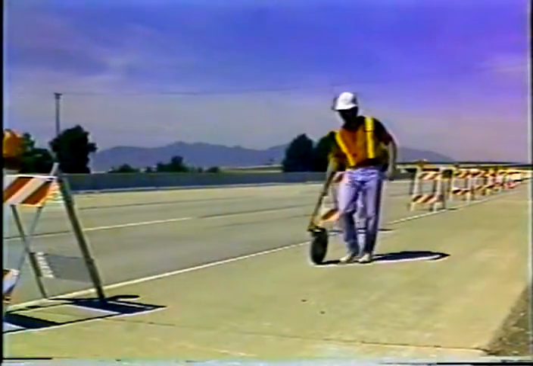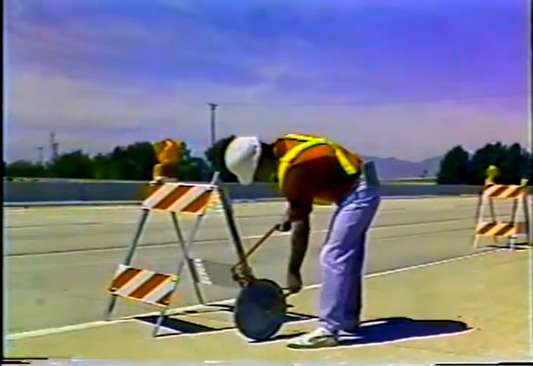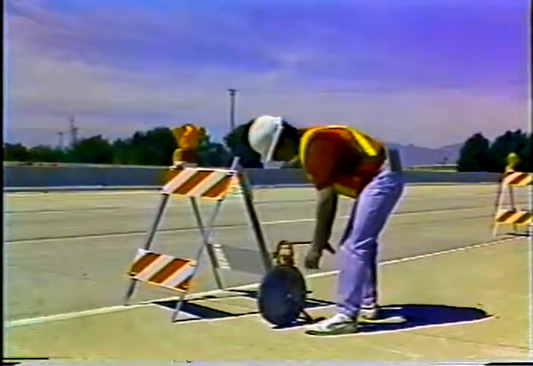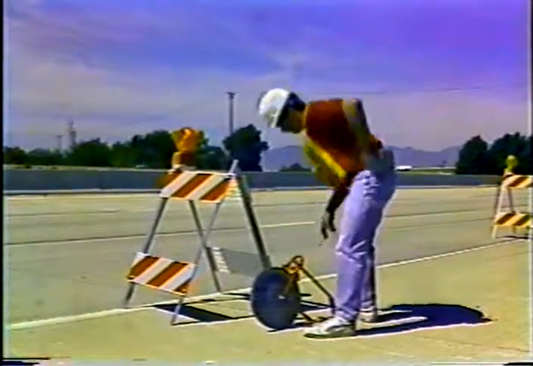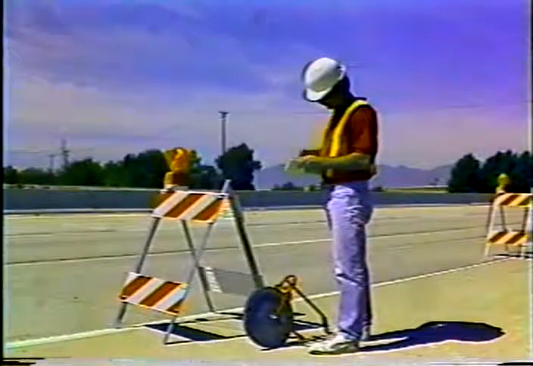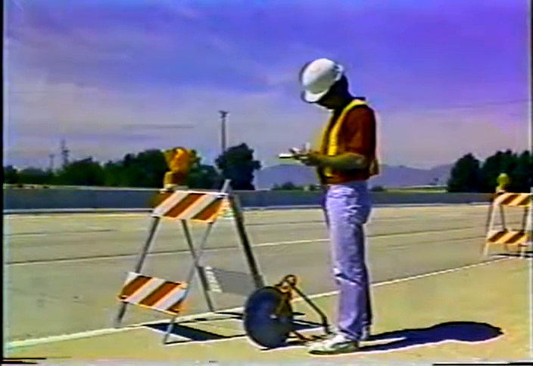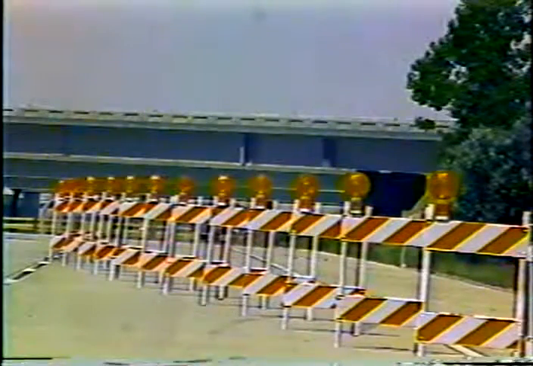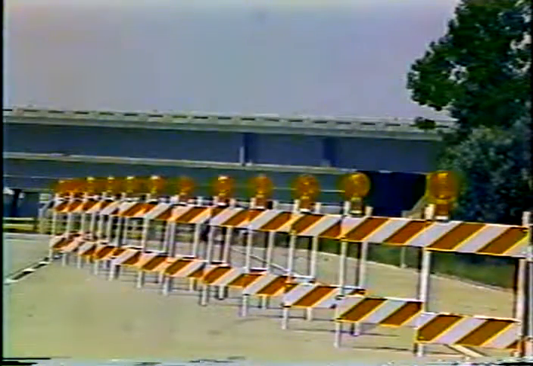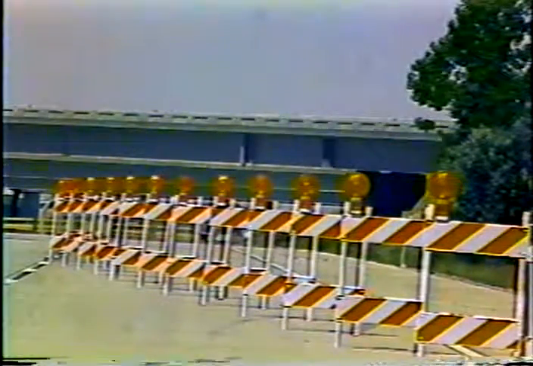Check the lengths of tapers and the spacing of devices. Both should be at least what's called for in the plans. Tapers in areas with sight obstructions, such as hills and curves, may need to be extended so drivers don't come up on them suddenly. Also, look at the alignment of the devices. In a good taper, the devices will be offset from one another so that to approaching drivers, they look almost like a continuous wall.